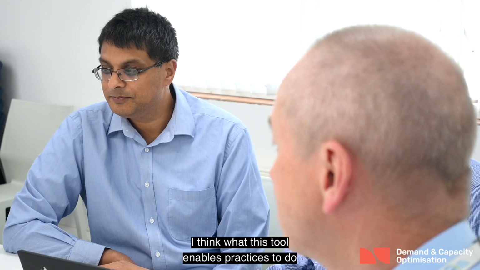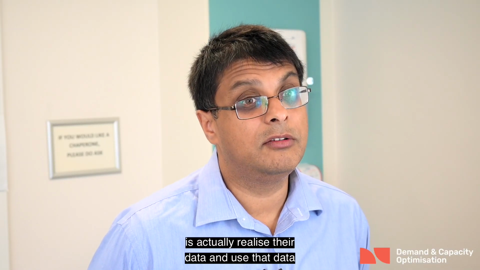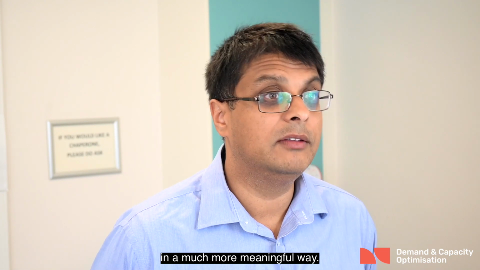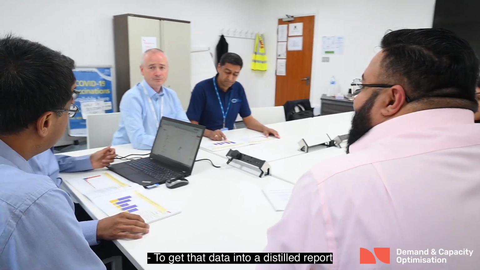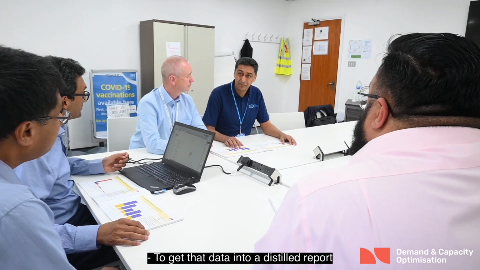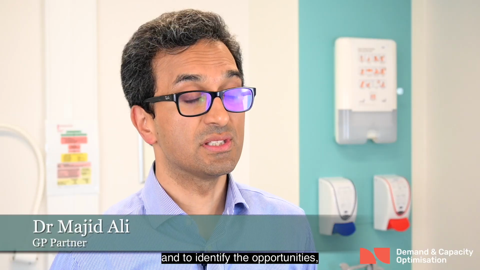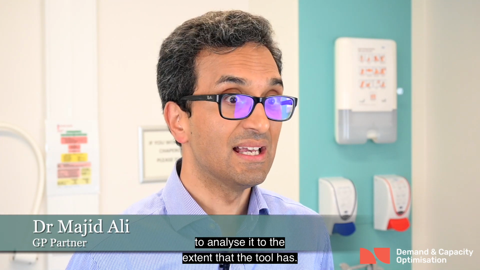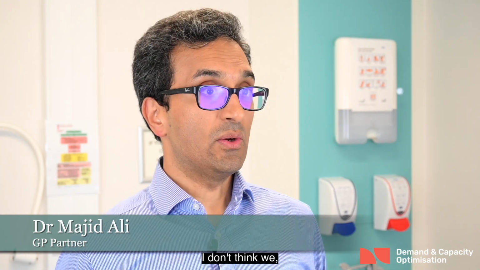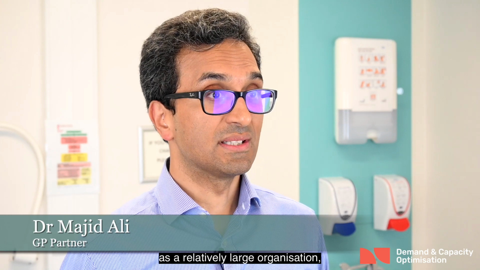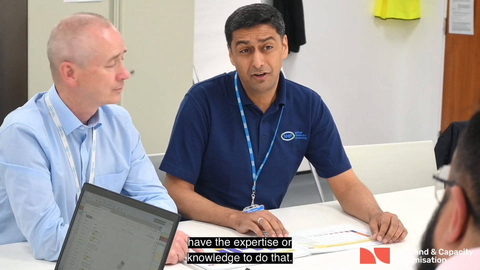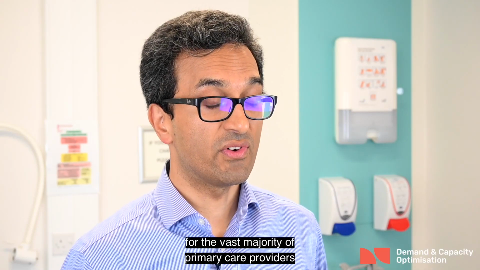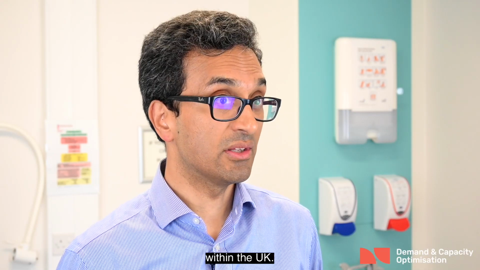I think what this tool enables practices to do is actually realize their data and use that data in a much more meaningful way. To get that data into a distilled report and to identify the opportunities, to identify the themes, to analyze it to the extent that the tool has, I don't think we, as a relatively large organisation, have the expertise or knowledge to do that. And I would suspect that that's the case for the vast majority of primary care providers within the UK.